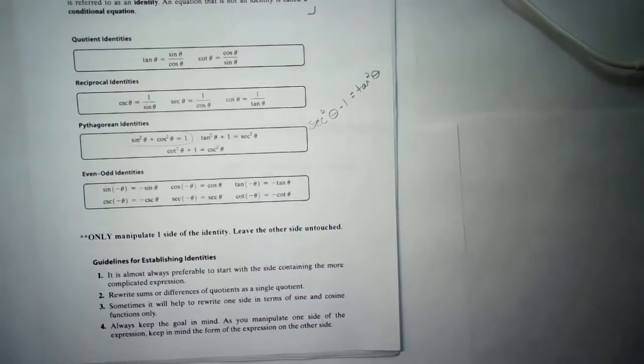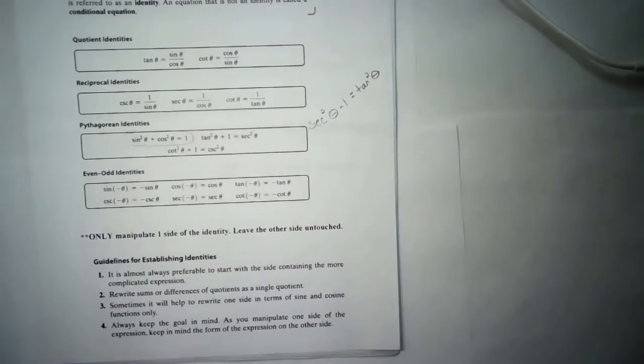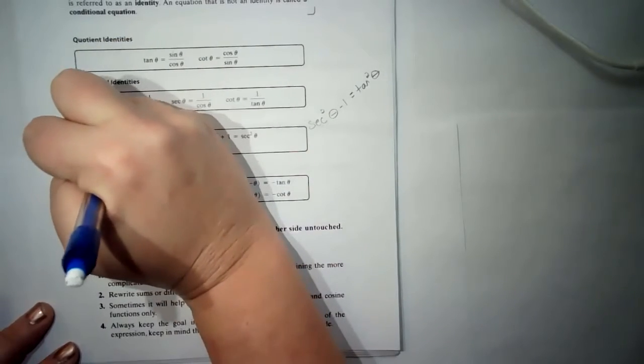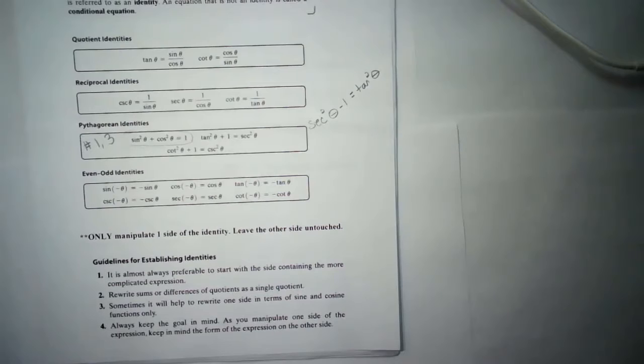So they like to rearrange the order a lot, and you just have to fill in what the other side should be, right? If I subtract 1 over here, I get tangent squared. So they put them in a lot of different orders. Playing around with these Pythagoreans is actually number 1 and number 3 on my MyMathLab. So they're going to rearrange the order for you a lot, okay?